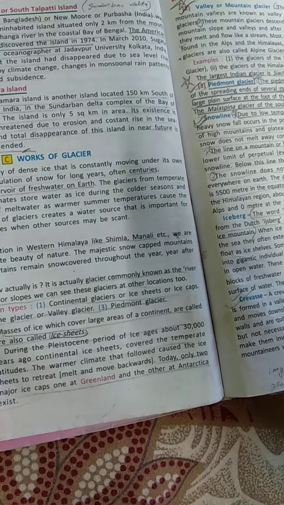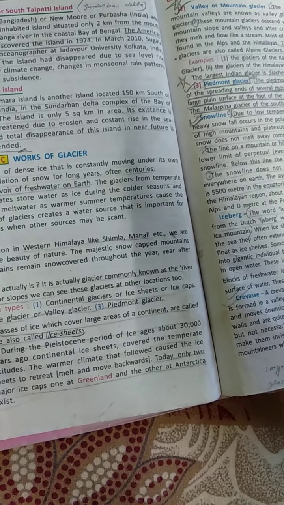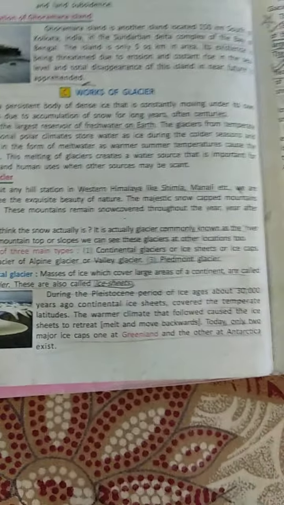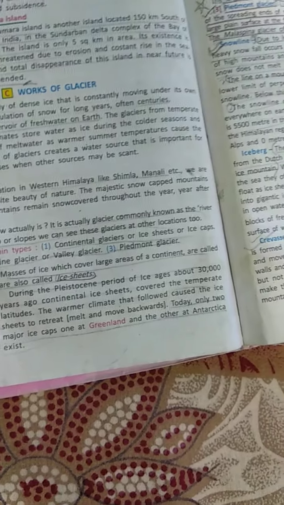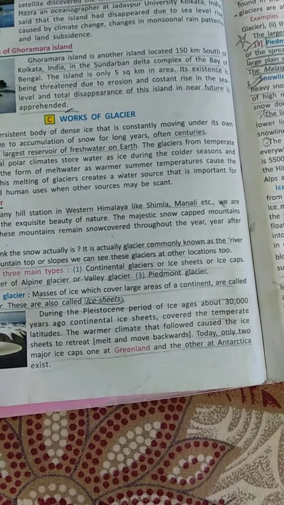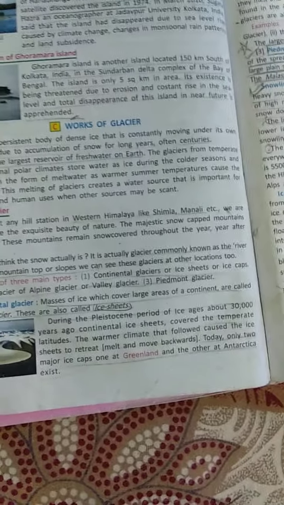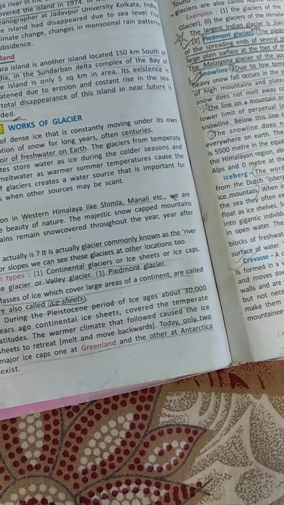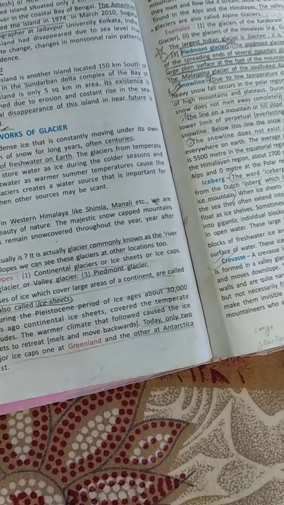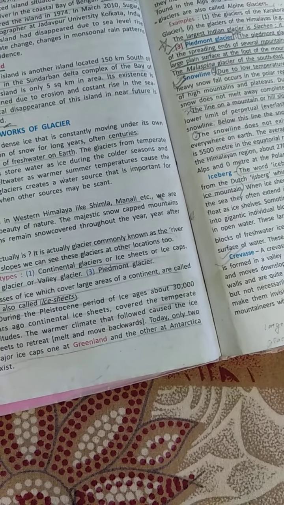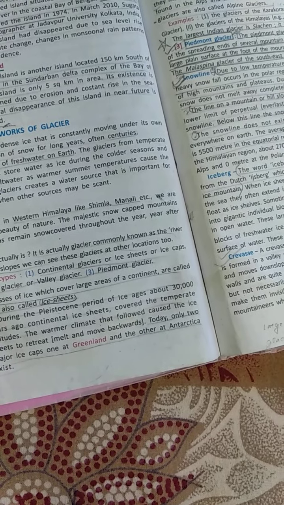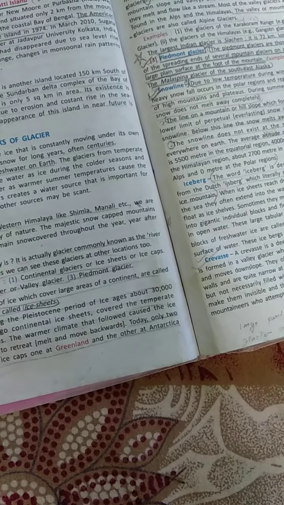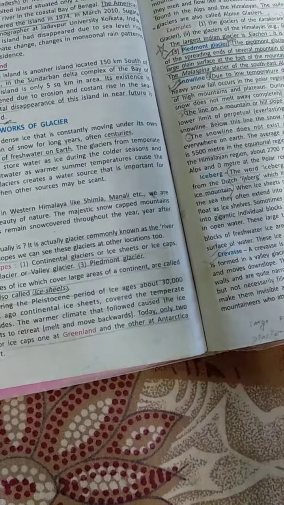Today, two major ice caps can be seen: one is Greenland and the other is Antarctica. Talking about this Pleistocene period, this is a period when the whole earth was covered with ice. With the change in temperature, the ice started melting, and as the ice melted, lands came out and the glaciers moved backwards. That means they went to the upper portions, the higher altitudes of the land.